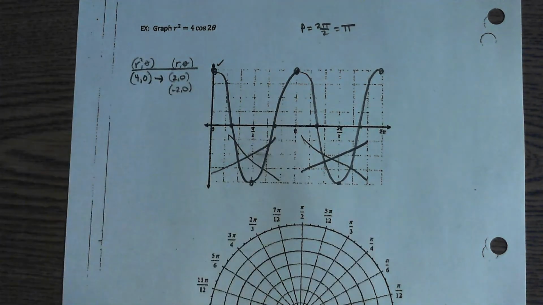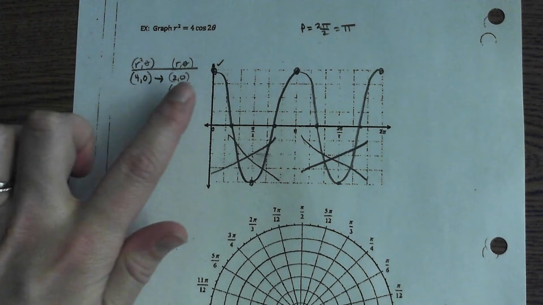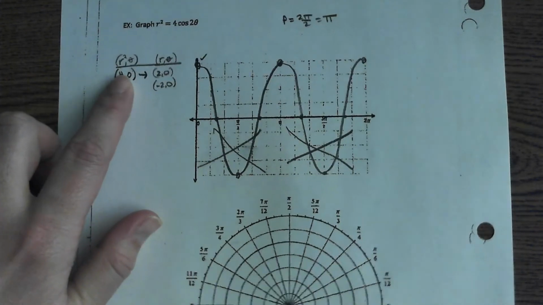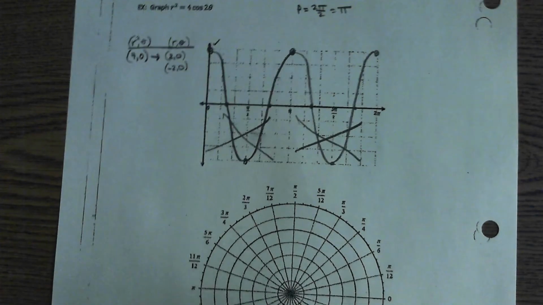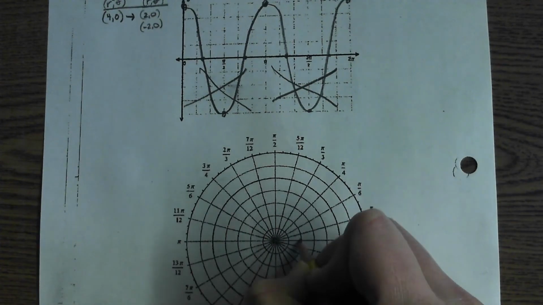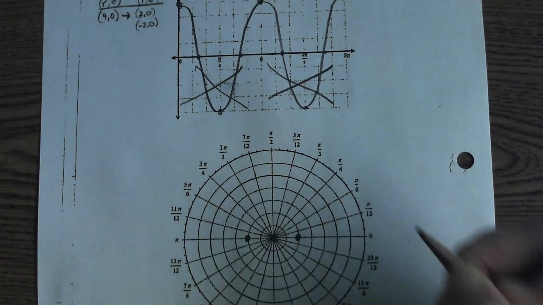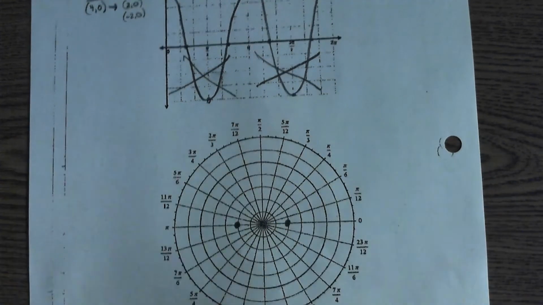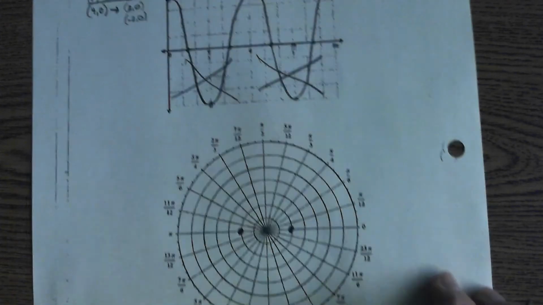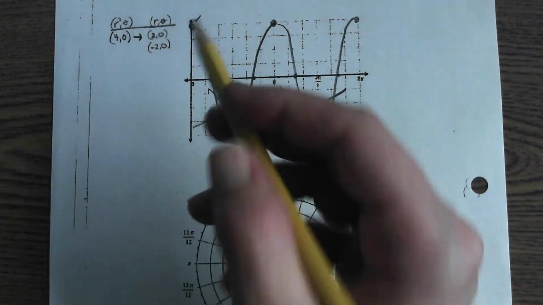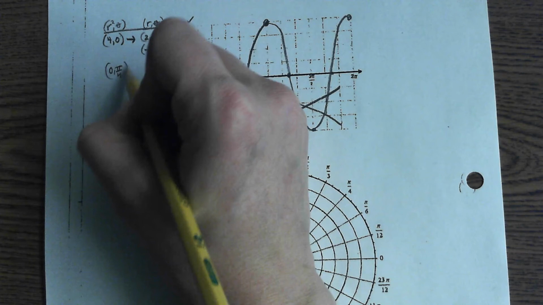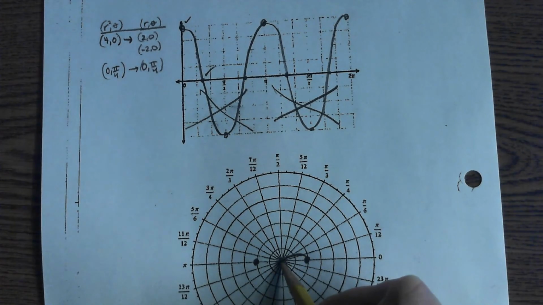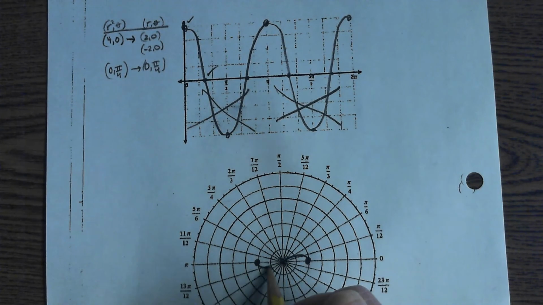So I graphed my section, I crossed out my negatives. I'm starting with my first critical point, which is an r squared of 4 and a theta of 0. So that gives me two different r, theta points, 2, 0, and negative 2, 0. So 2, 0, and negative 2, 0 will put me, and you can kind of already see how this cosine one is going to be oriented on the x-axis. And then they both come back to the origin. So counterclockwise back to the origin on both cases.